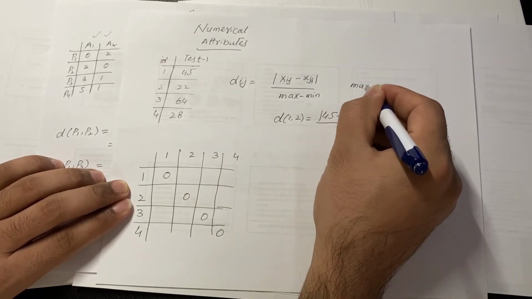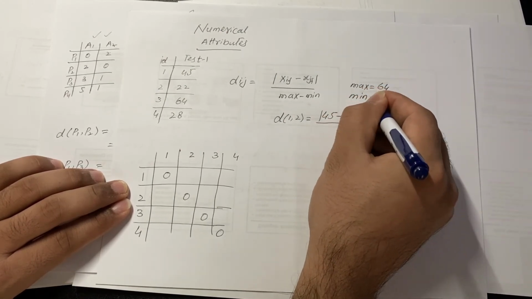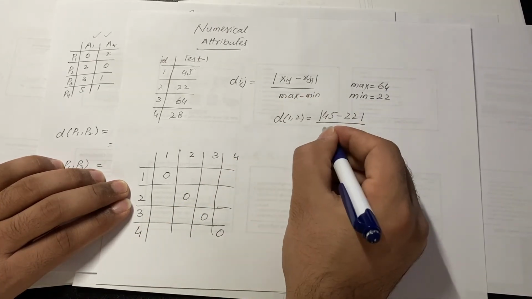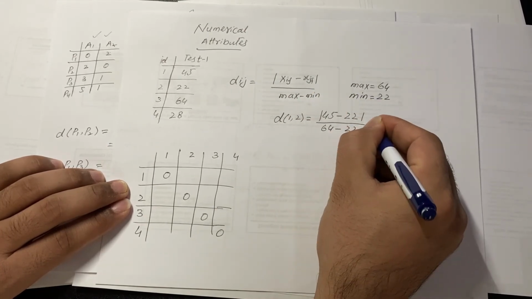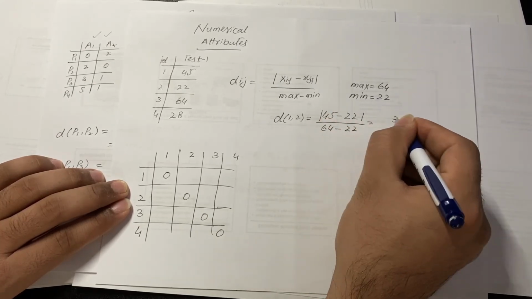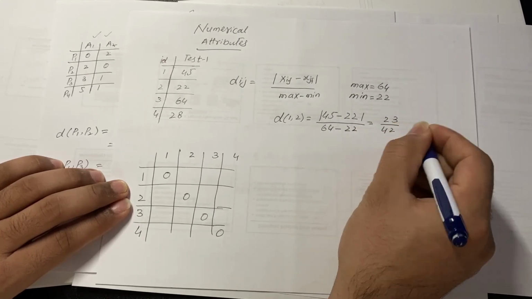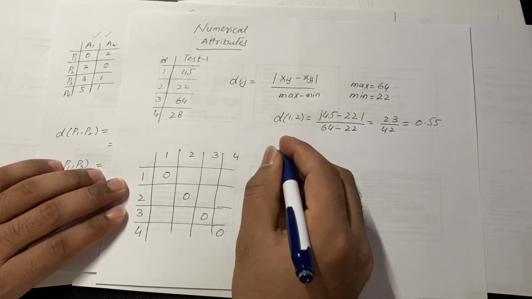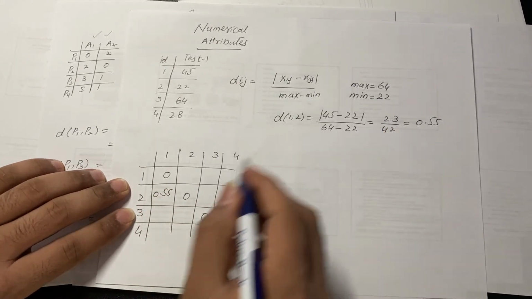The maximum value is 64 and the minimum value is 22. So 45 minus 22 is 23, divided by 42. The answer will be 0.55. You can use a calculator for calculation.